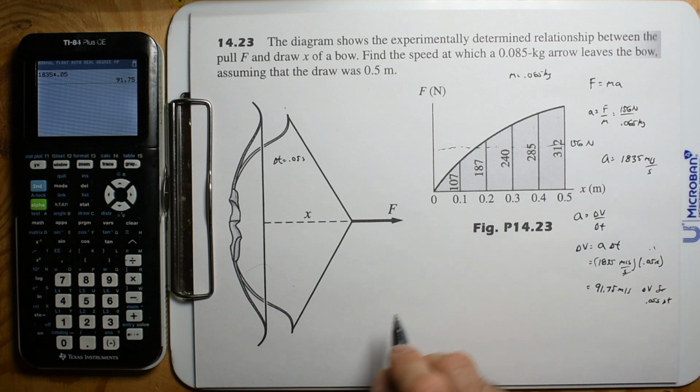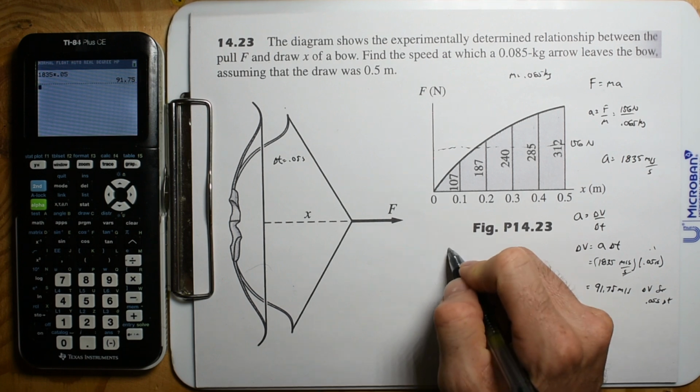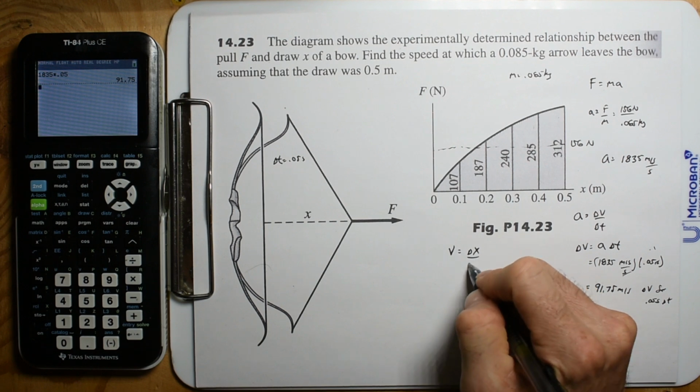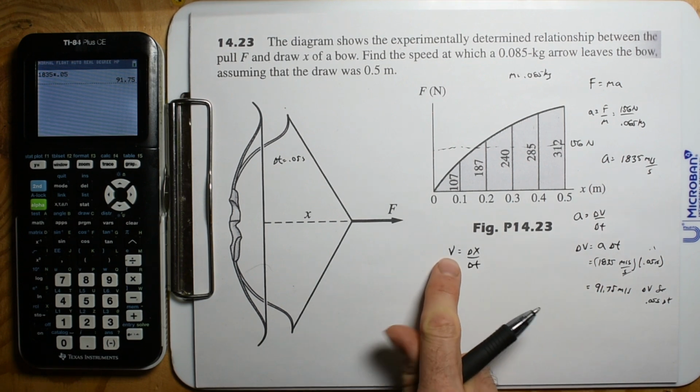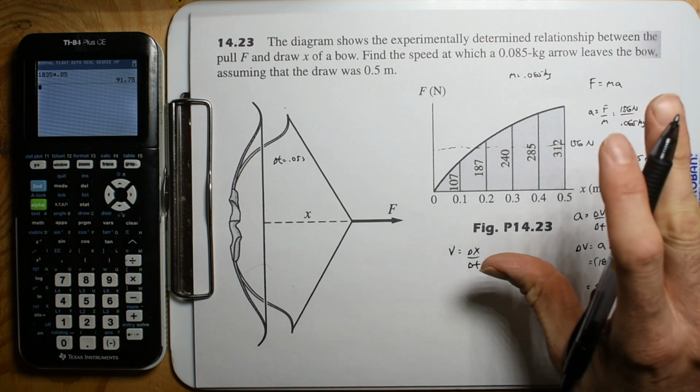So now we need to find distance, and I guess we could find distance by saying that velocity is change in position over change in time. And we do have a velocity now. That's the average velocity. Oh, no. You know what I mean?